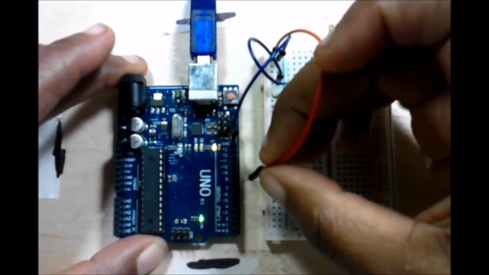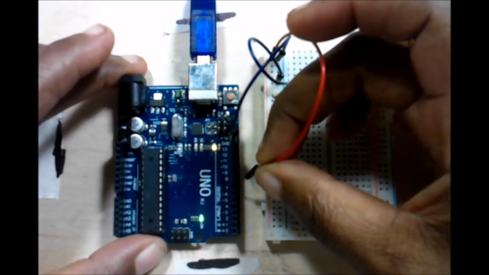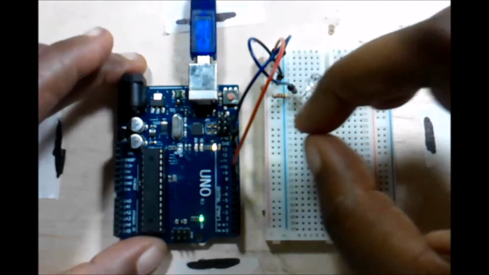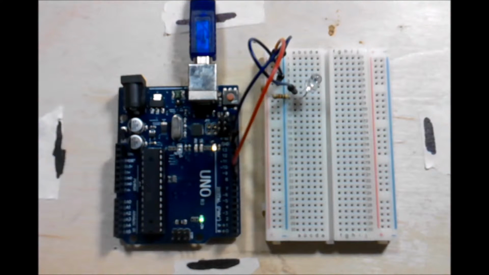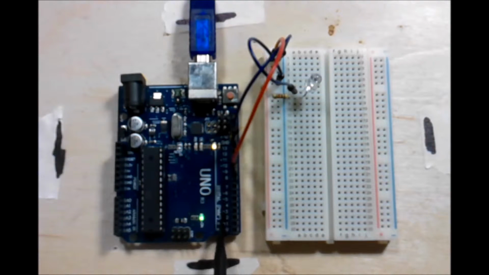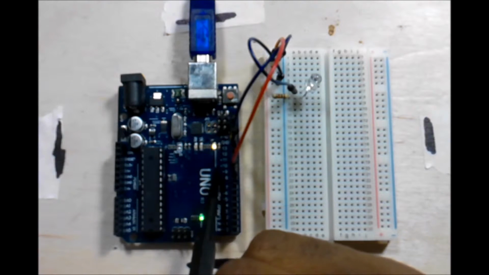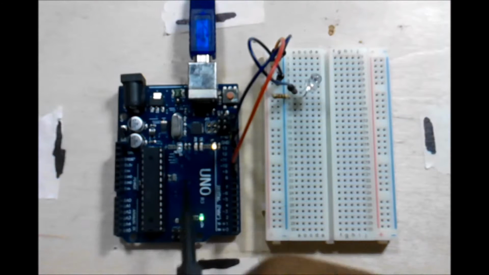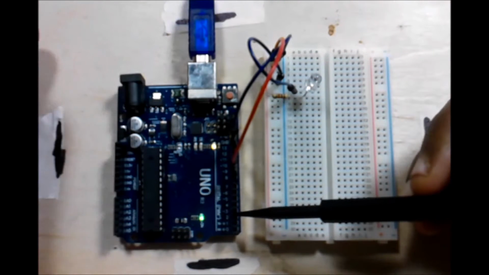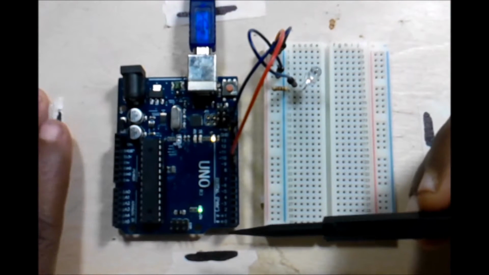So we're just going down the line, and then there's the middle point. Then you have your 8 pin and your 9 pin. The 9 pin has the squiggly line. That means that it's a special pin. It's one of your pulse width modulation pins. You'll see them for pins 3, 5, 6, 9, 10, and 11. That means these particular pins can be used for pulse width modulation.